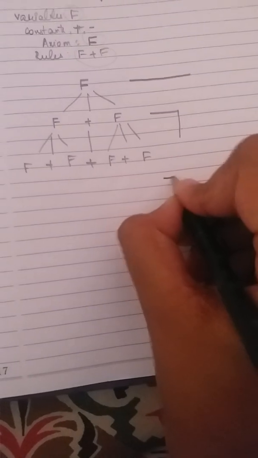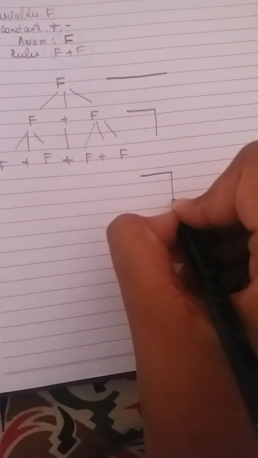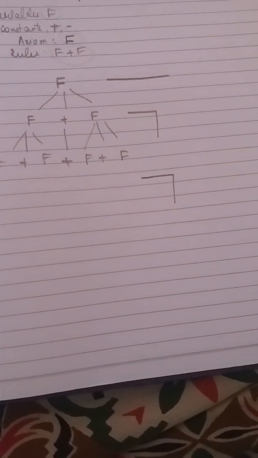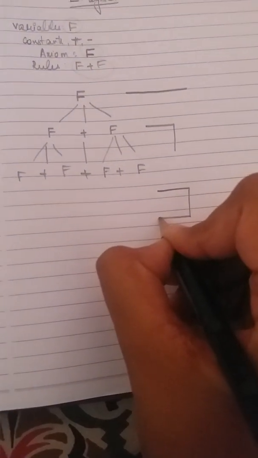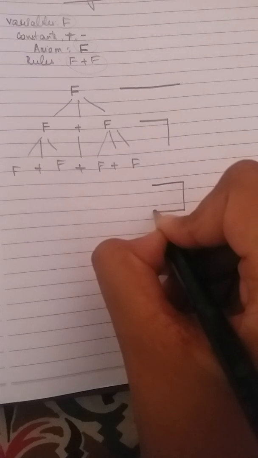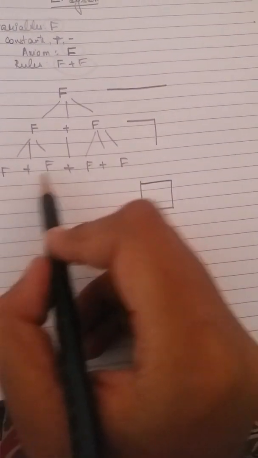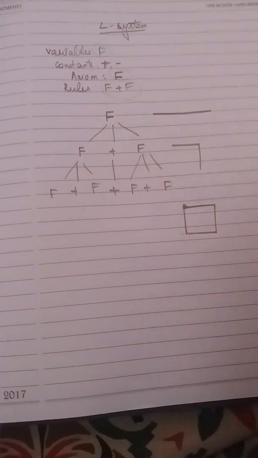This becomes first move forward, then turn right and then move forward, and then again turn right, towards this direction, and then move forward, and then again turn right and move forward. So what we have done is that we have gotten a square over here. So this is how we define various iteration rules, and we can find out the L systems.